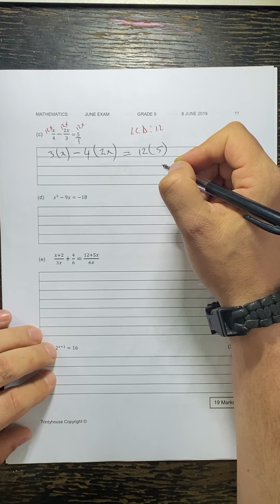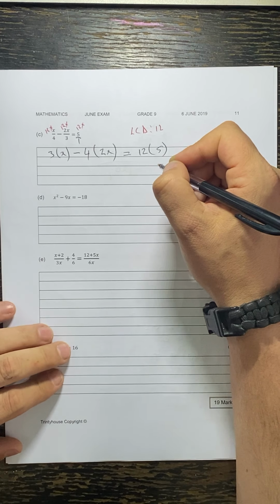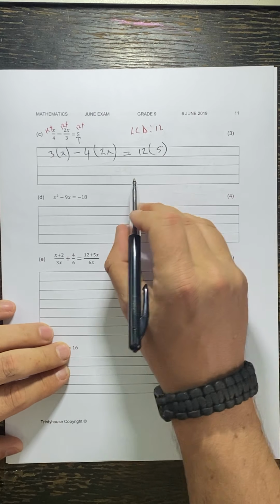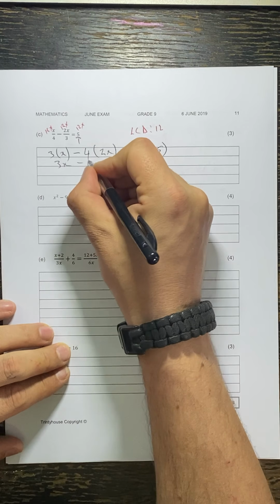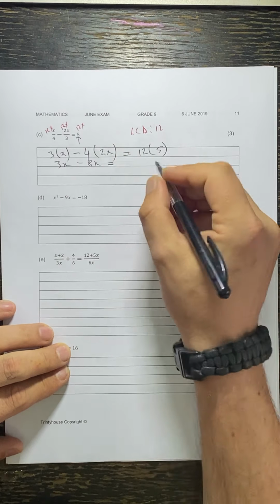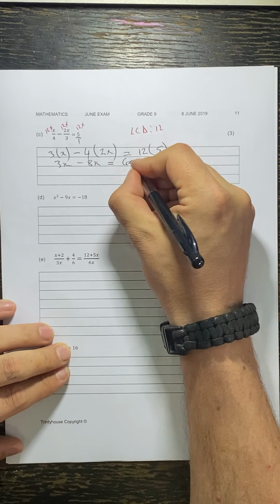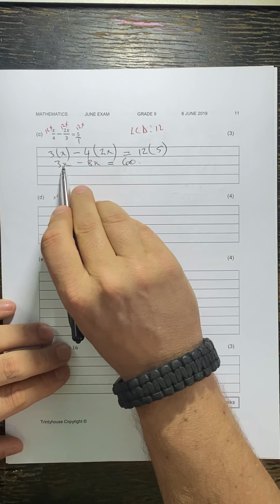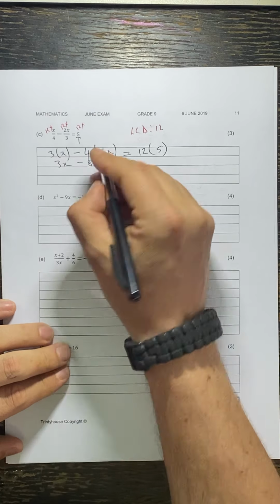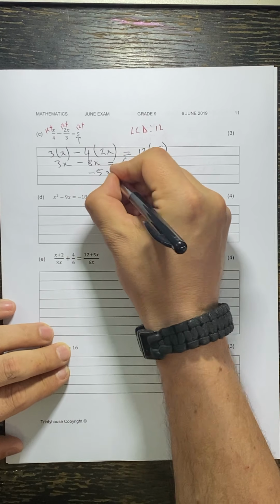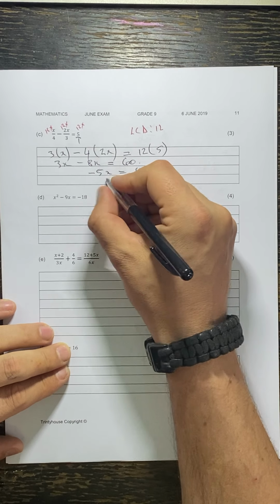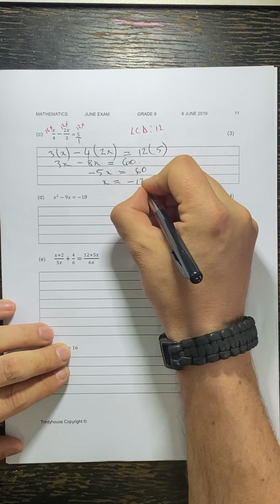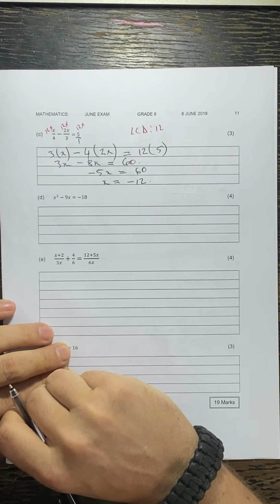Okay, so this will give us 3x minus 8x equals 60. So 3x minus 8x gives us minus 5x equals 60. Divide through by minus 5, and you get x is equal to minus 12. And that's our solution there.